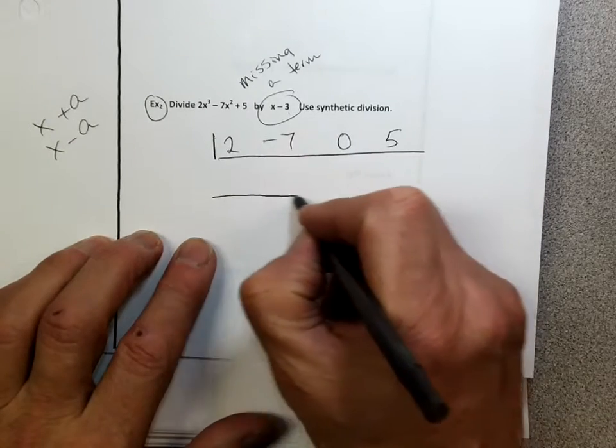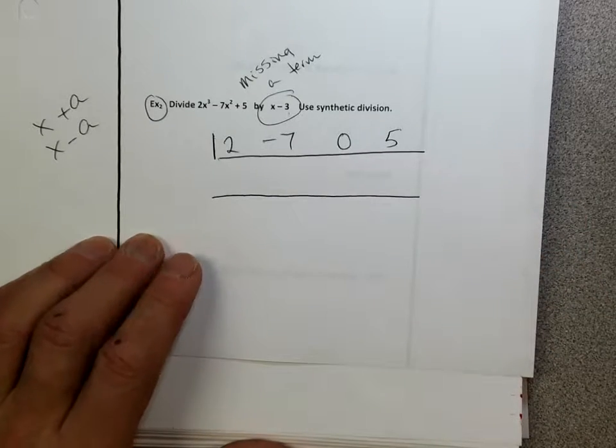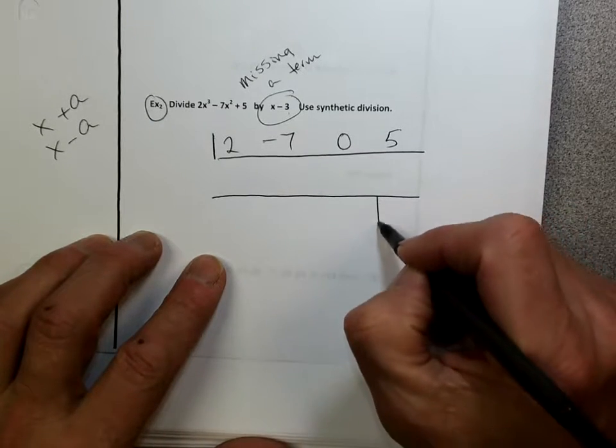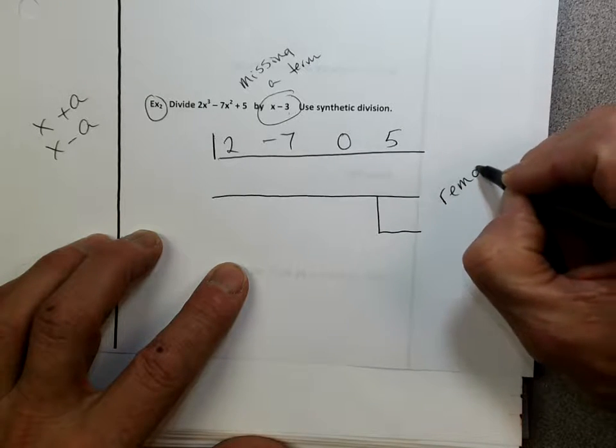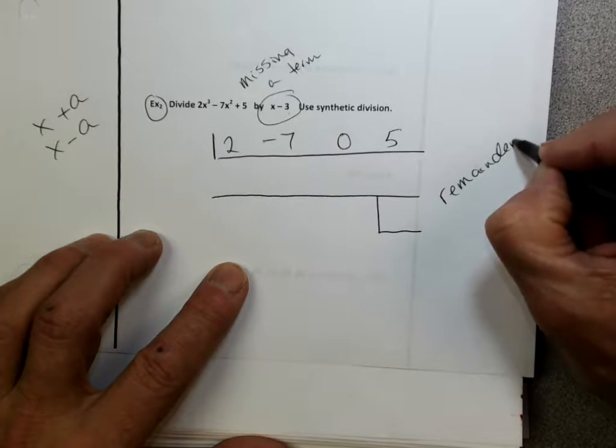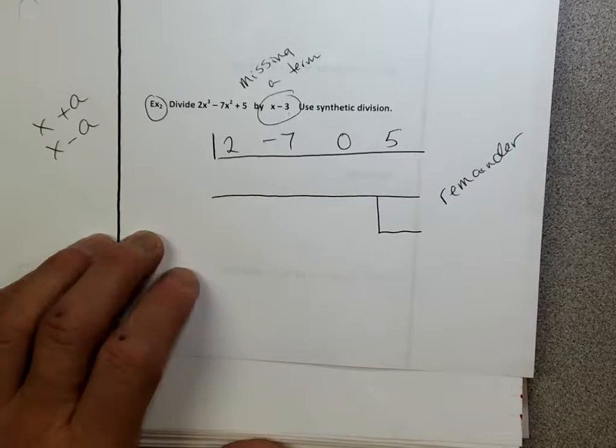Put the division line underneath it like that. And I like to put a little box right here because that's where my remainder goes, okay? How am I doing so far? So all I do is just put the numbers.